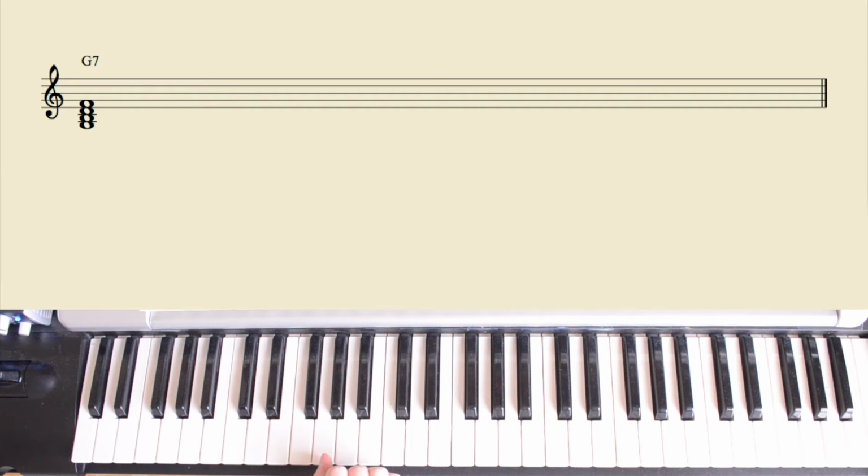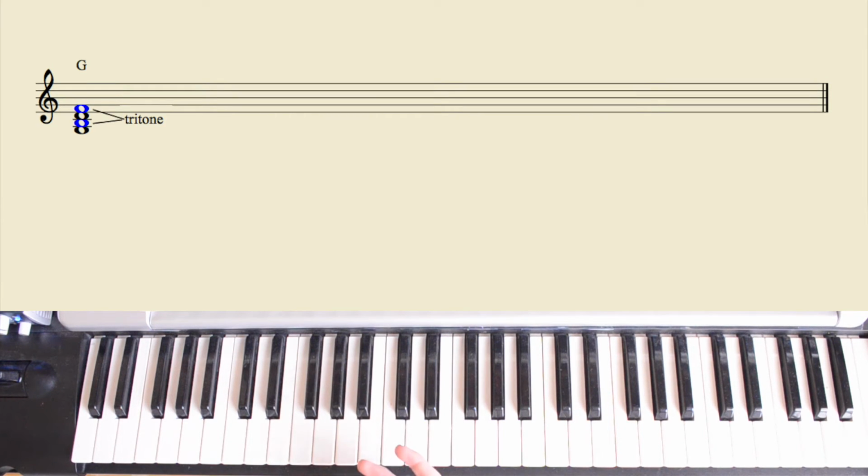F is a minor 7th above G. And when you have a major chord like this with a minor 7th on the top, you have a dominant 7th chord. So this chord here would be G7. The two really important notes here are the third and the 7th, which is B and F. Notice there is a tritone between B and F here.